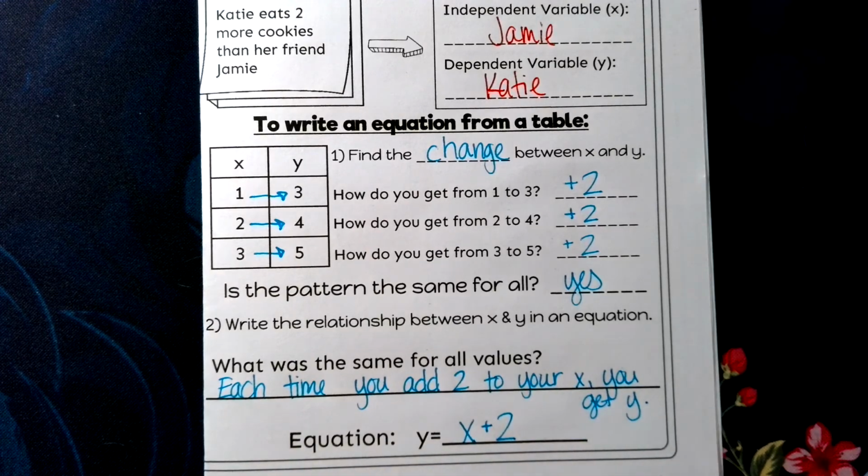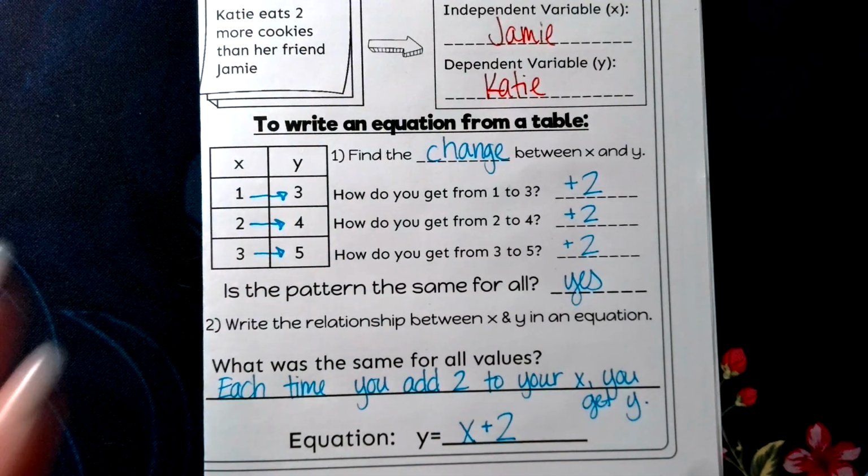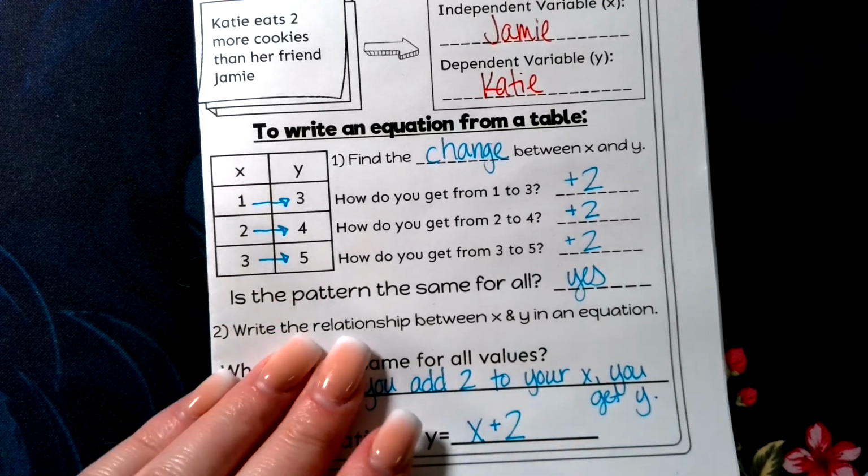If you need to pause the video, go ahead and do that to finish up that page. But if you're ready, go ahead and turn it, and we'll go on to the next bit of this.